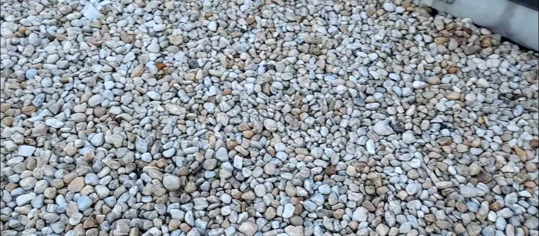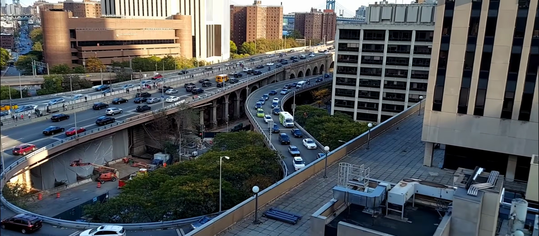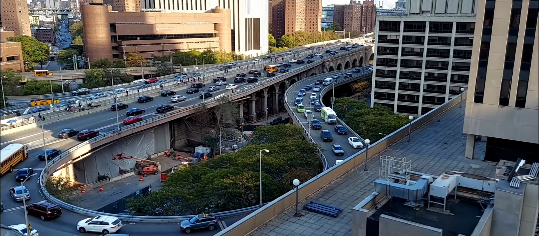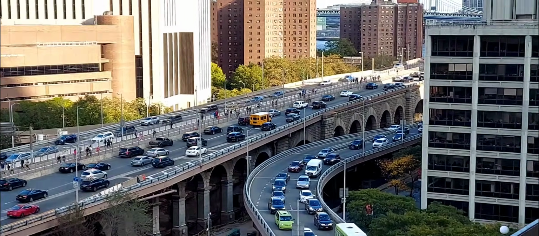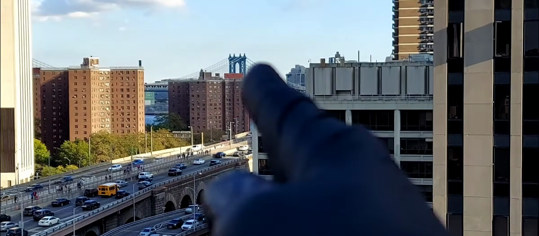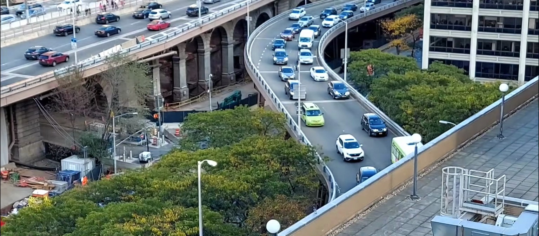And now while we wait, I'm gonna give you guys a beautiful view of the Manhattan Bridge and the Brooklyn Bridge. And that's the Brooklyn Bridge right there, New York City, rush hour traffic. And further back, you see that one in the distance? That's the Manhattan Bridge.